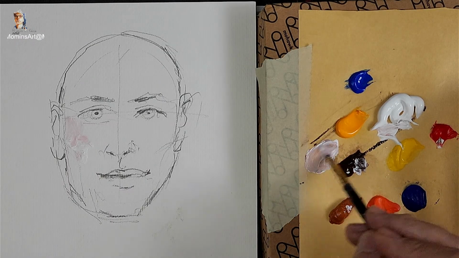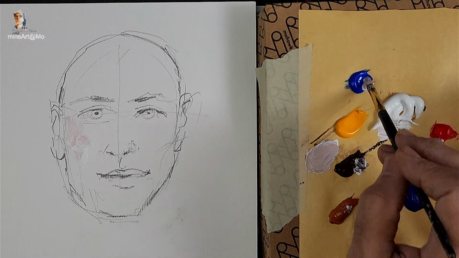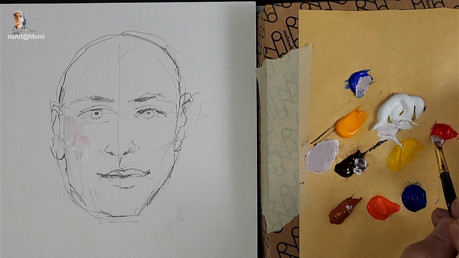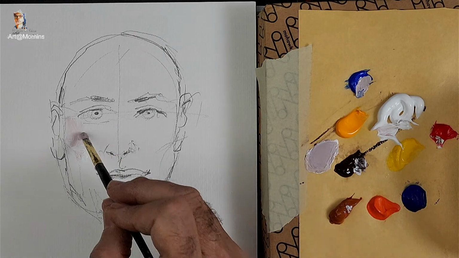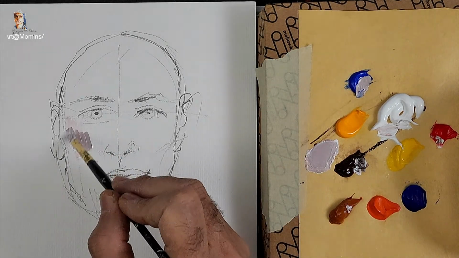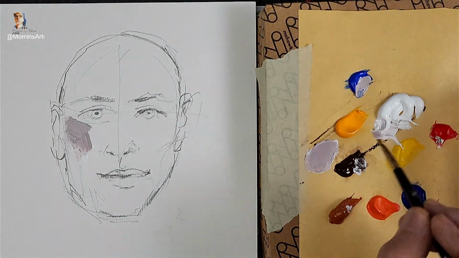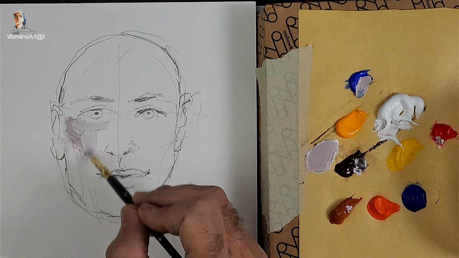I put some burnt sienna also. If you want to make it a little bit darker, you grab some cobalt blue and put some in, and then inject more red color in it, and I get a nice skin tone right there. So you can do that also, or you can go with the white and just put one layer first.